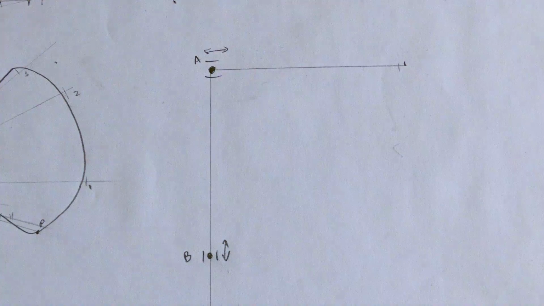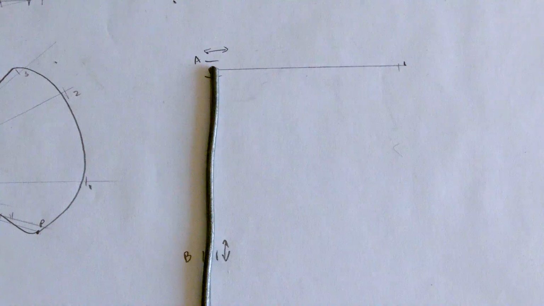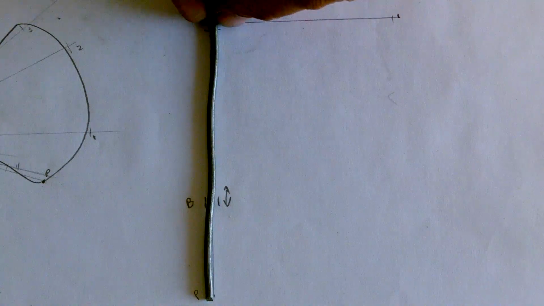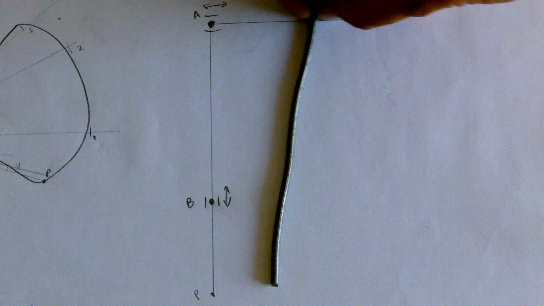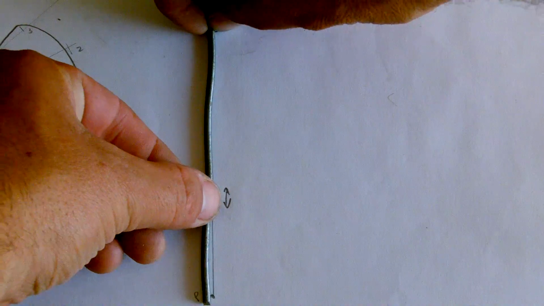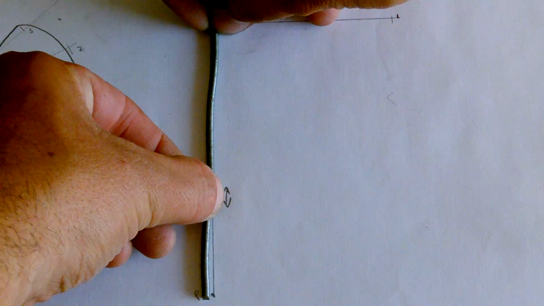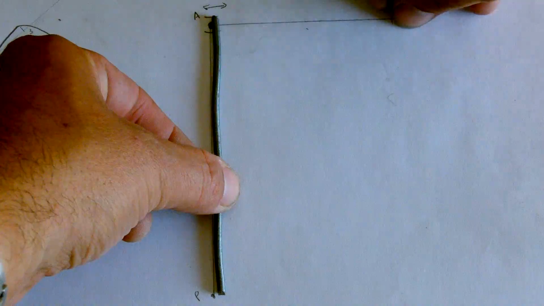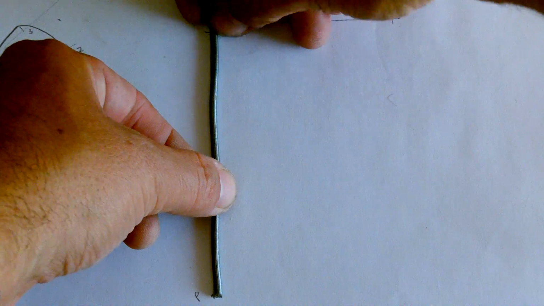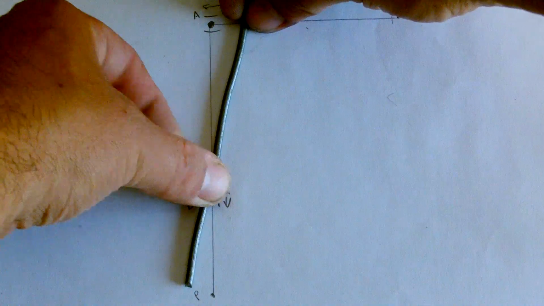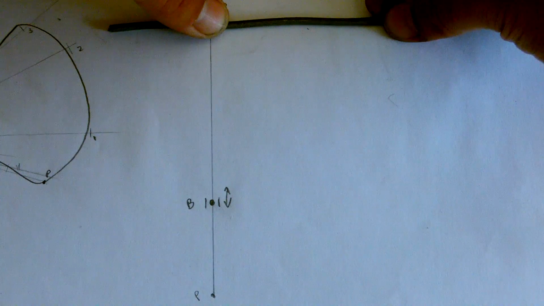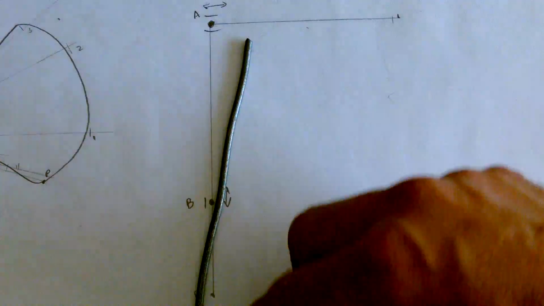So what happens is I've got a bar like that, where A can move from here to here, and B, which is fixed on the bar, can move upwards. So when A moves this way, B must, to keep the same distance, move upwards until you get to the horizontal position. Now in this question I want the locus of the point P.